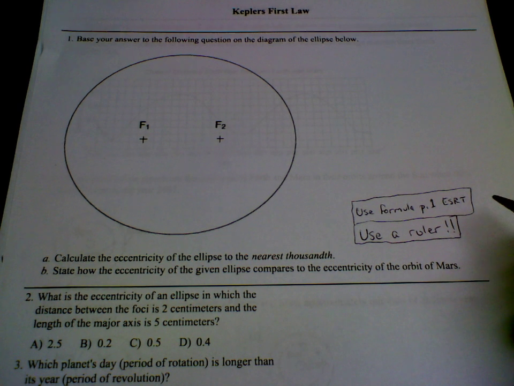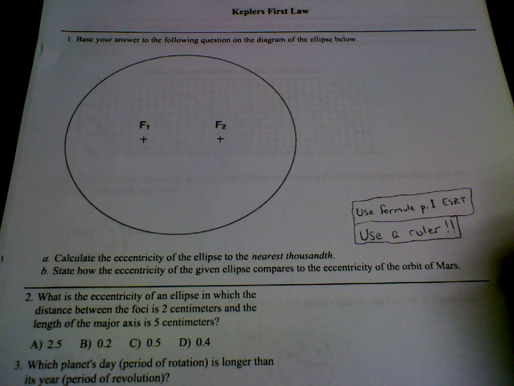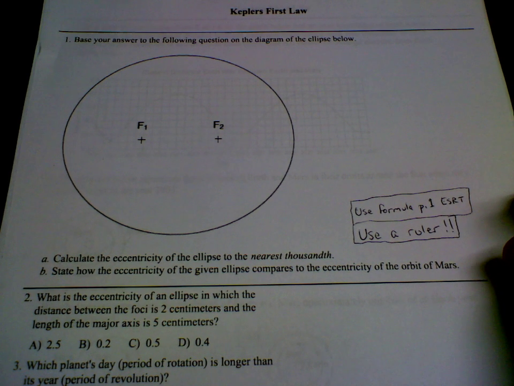Hello again, everybody. I just want to go over the two homework assignments that we had last week. So let's start with this one. It says Kepler's first law.